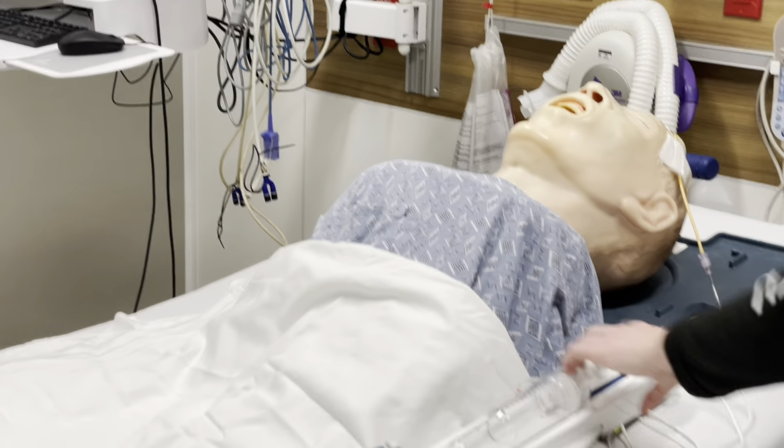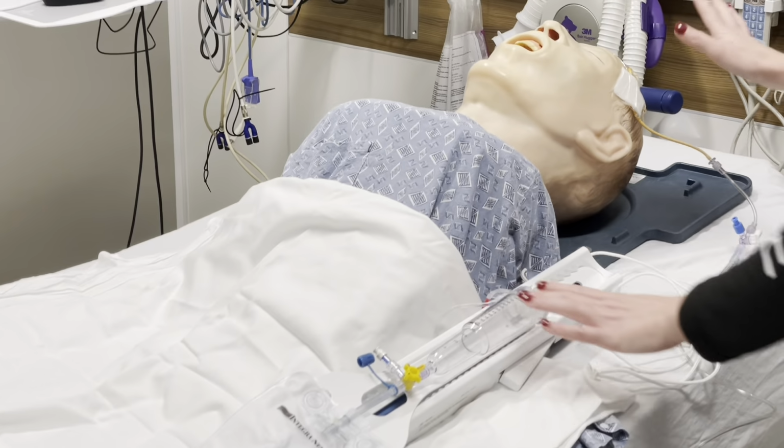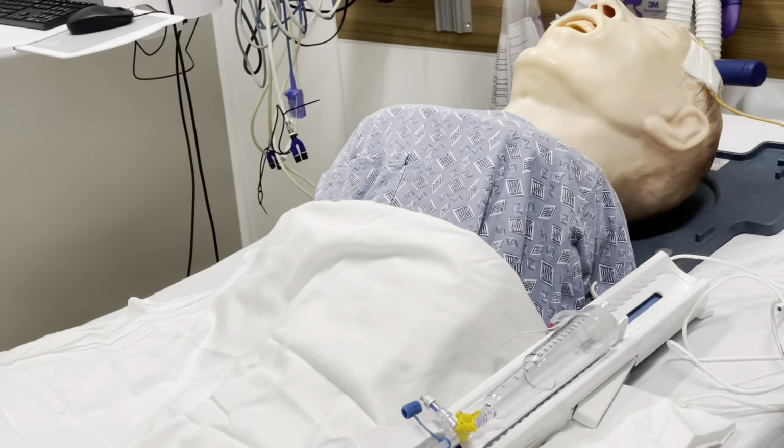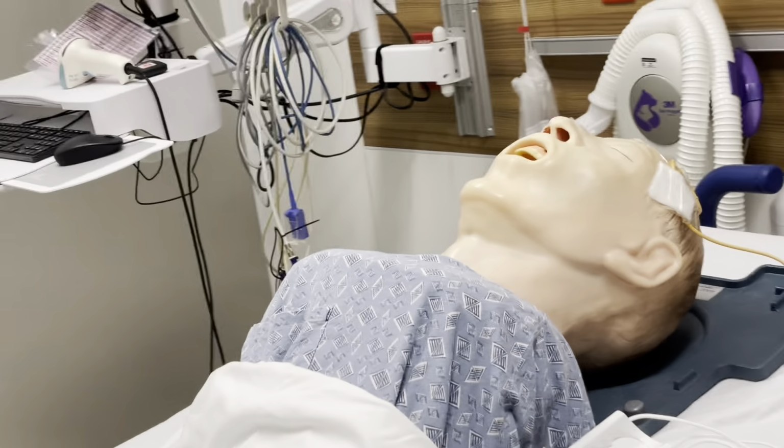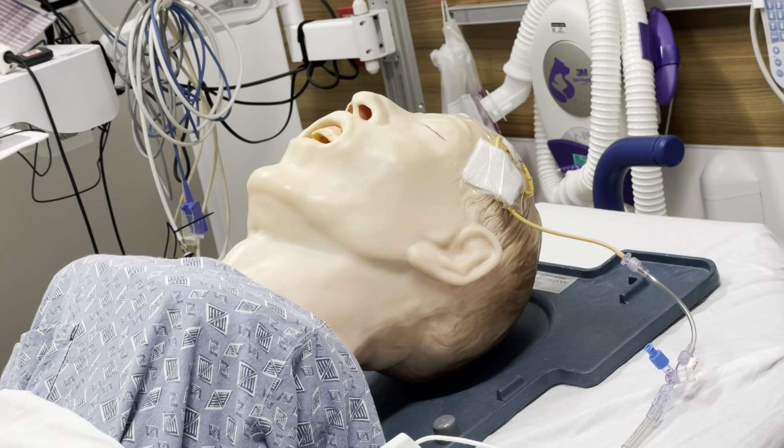You're also going to take a look at your site, make sure that nothing's coming up and that you don't have any crazy bleeding, swelling, anything around this area that you again would need to be contacting neurosurgery for.